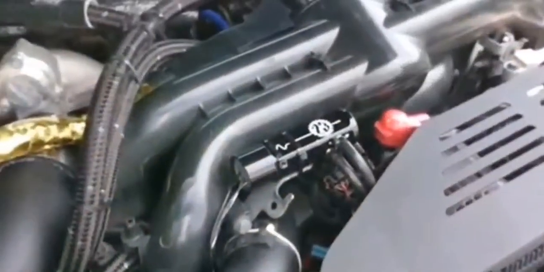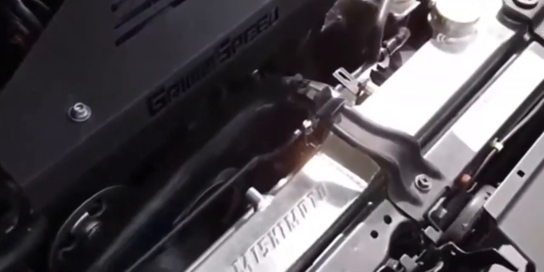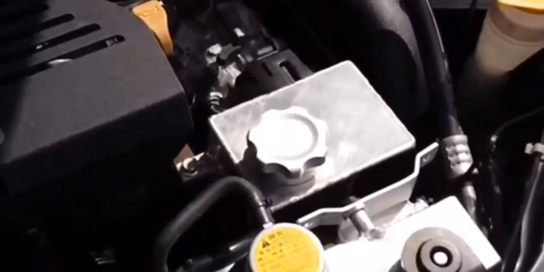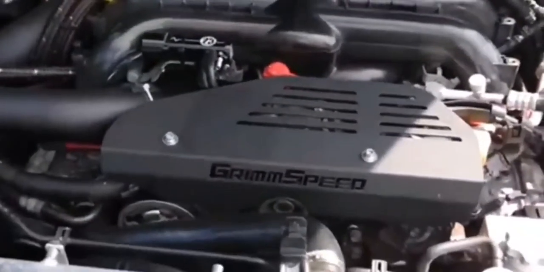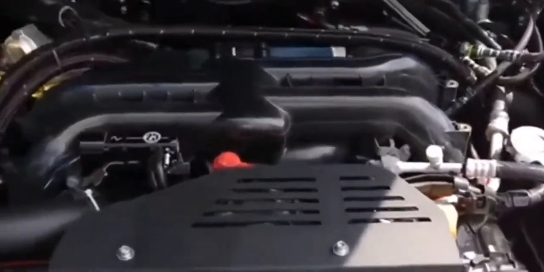If you clear it and the codes immediately return or come back consistently on road tests, at that point you know that there's a major issue, and it's probably not a dead battery that caused it, and you might want to investigate a bit more.